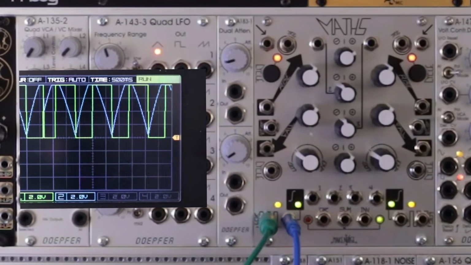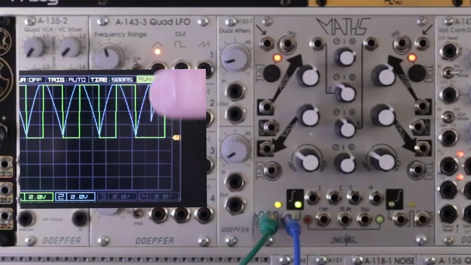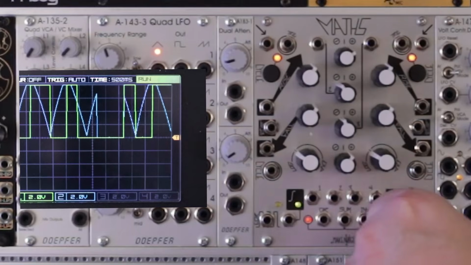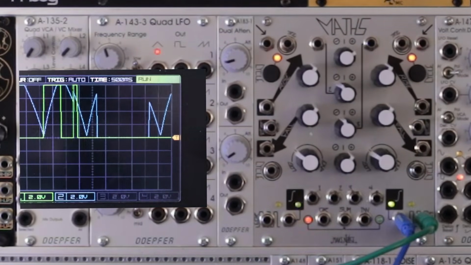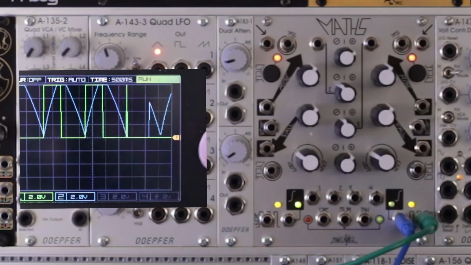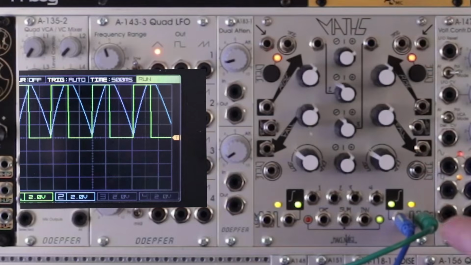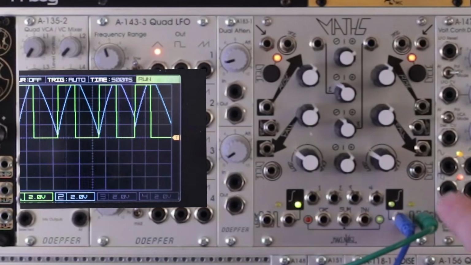So notice how on the Mordax, when it's plugged into channel 1, it's high, the green is high voltage during the decay stage. If we move over to channel 4, you'll notice that the voltage is high during the attack stage. So it's a subtle but very important difference that we're going to use later when I show you some different functions that you can patch with this.